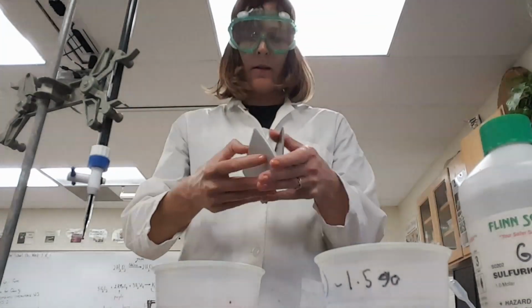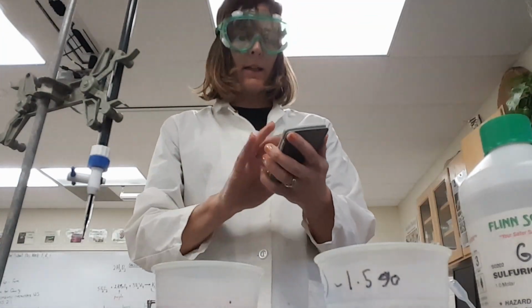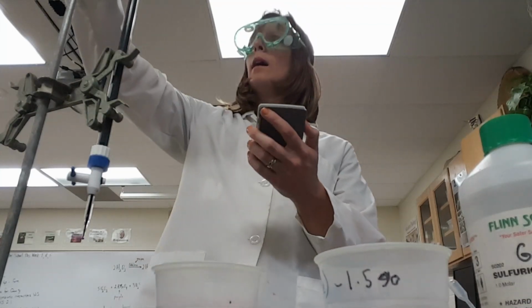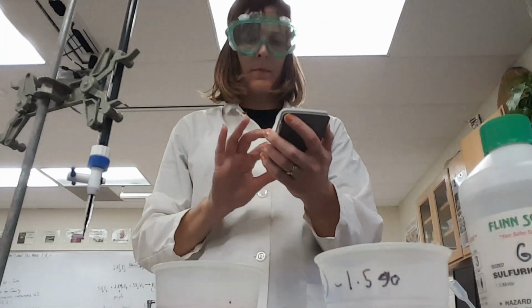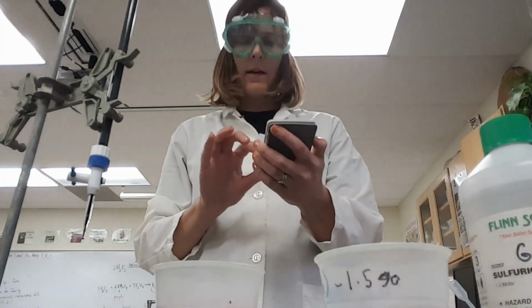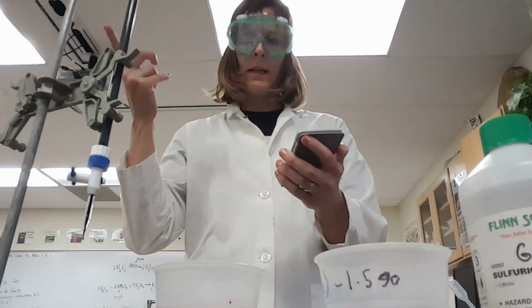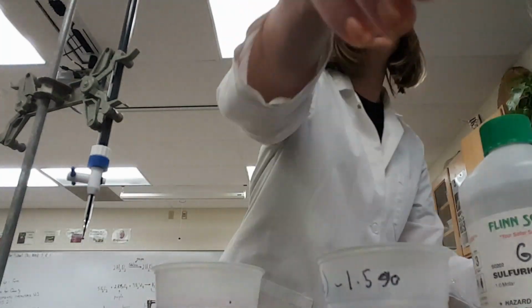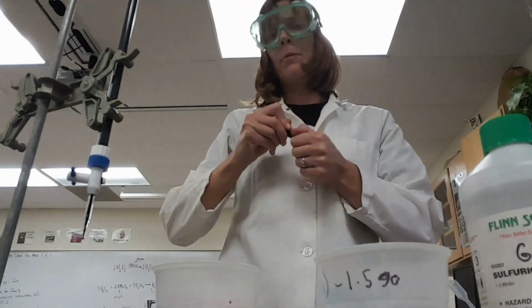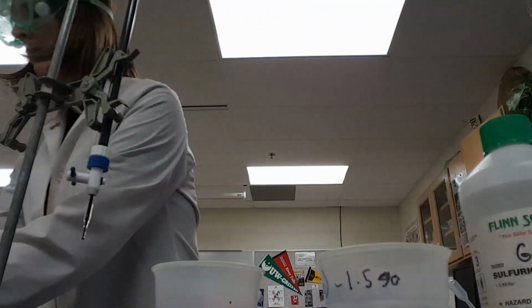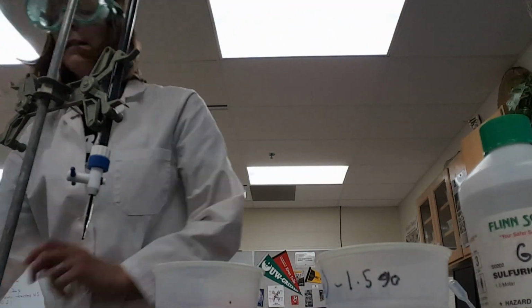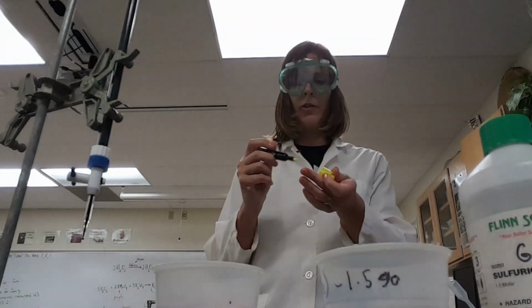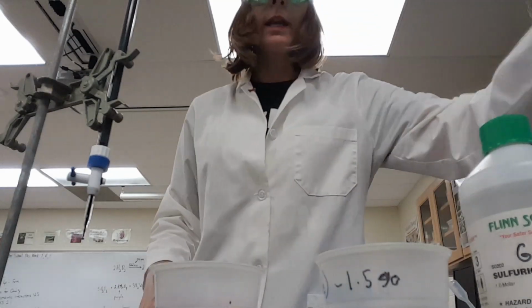I'm back. Okay, so taking a look at my calculator here, we have 11.6, and we started with 8.8 in our burette, so that means we used 2.8, and I'm going to just use one of these table markers here, and I'm going to record that we used 2.8 milliliters. Okay, I wrote it on the table. I'll show you when we're done. Okay, so that's my first reaction done.